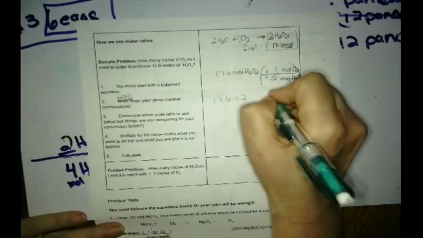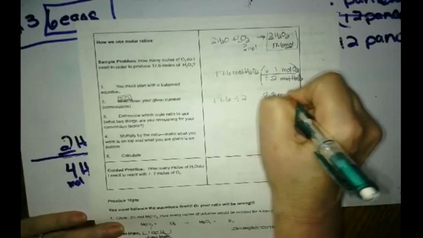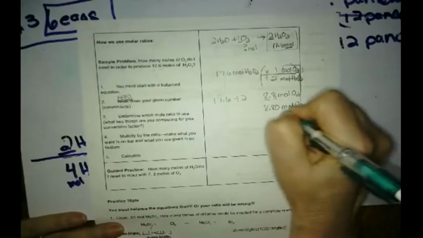And I am left with, let's figure this out, double checking your calculator with me so you know you don't have a calculator problem. Many, many people do. I have 8.8 moles of oxygen gas. That's what's left. That's what's not crossed out. Now, I have 3 sig figs, and I only have 2 sig figs there, so I'm going to write 8.80 moles is my measure, and oxygen gas is my chemical. You have 2 things to check for your units.